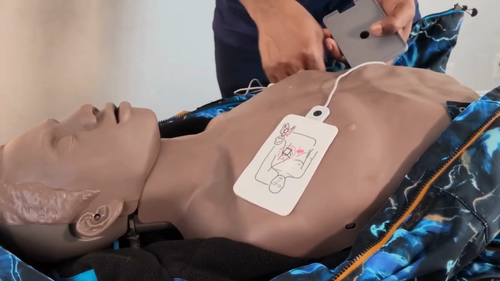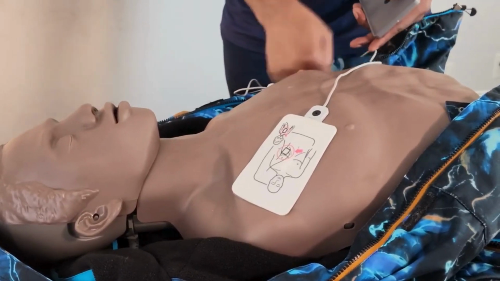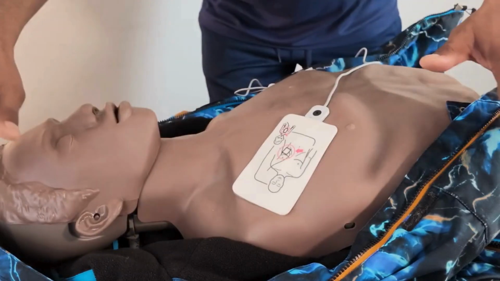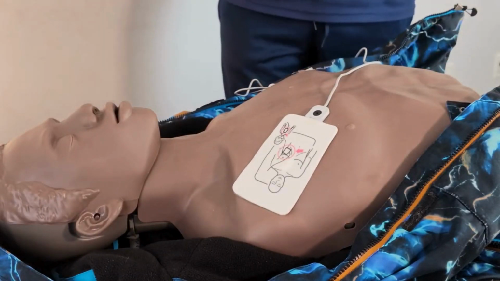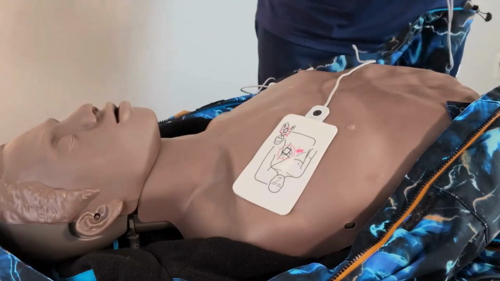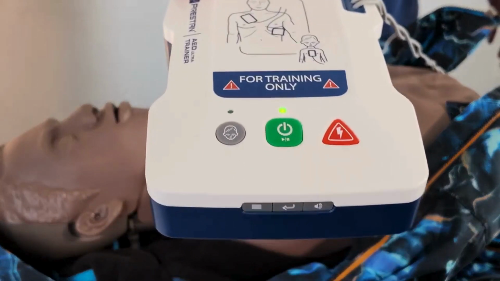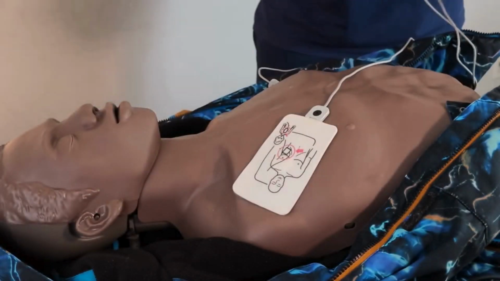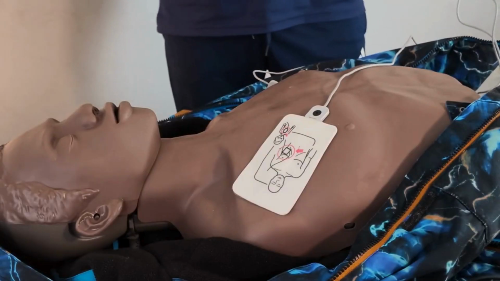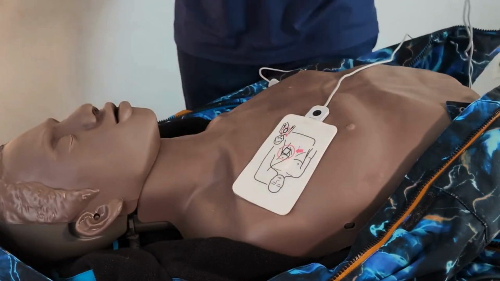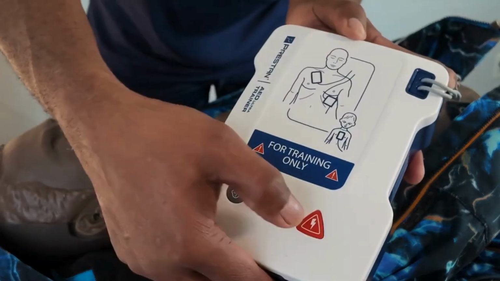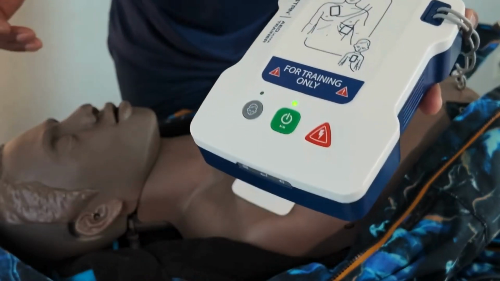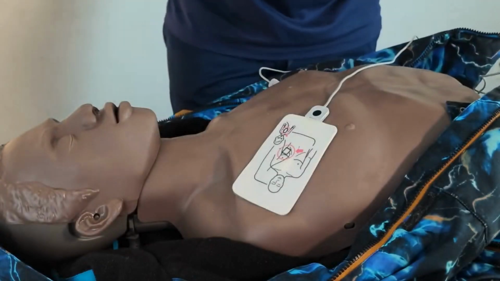Press pads firmly on skin. Do not touch the patient. Analyzing heart rhythm. I don't touch. Do not touch the patient. Analyzing heart rhythm. Shock advised. Do not touch the patient. Everyone clear. Press the flashing shock button. Press the shock button now. Shock delivered. Begin CPR.